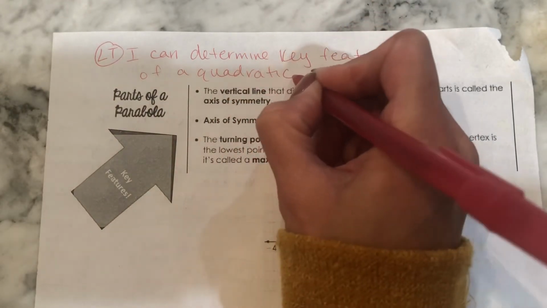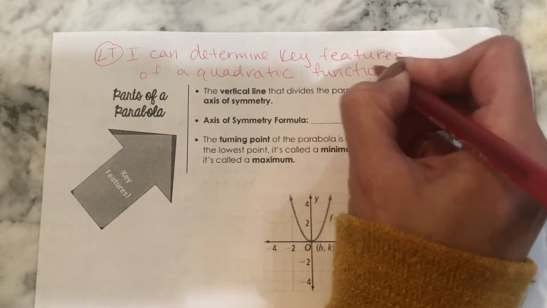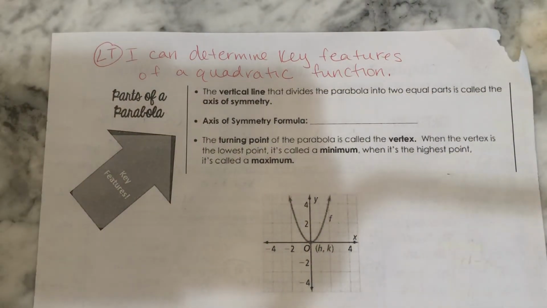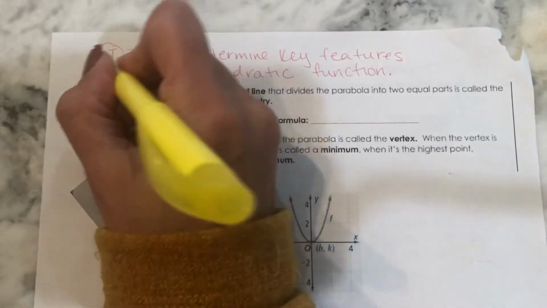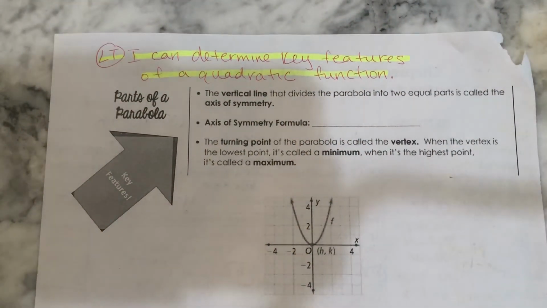So we were just practicing graphing. After you graph it, you're going to want to know these key features. We'll talk about what these key features are.